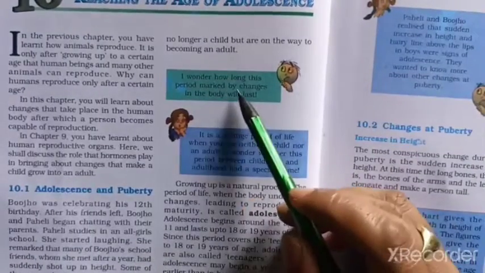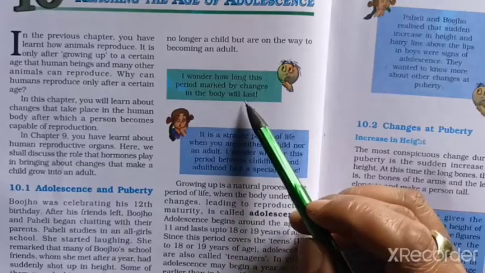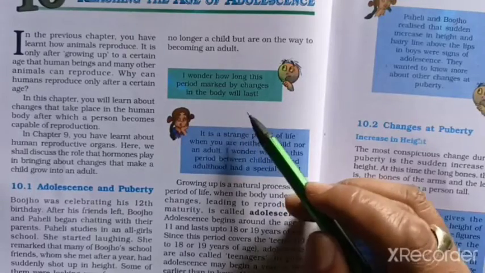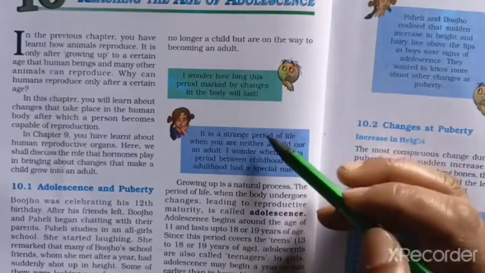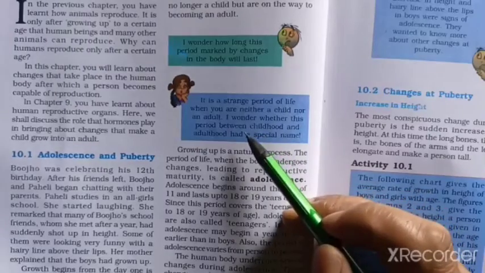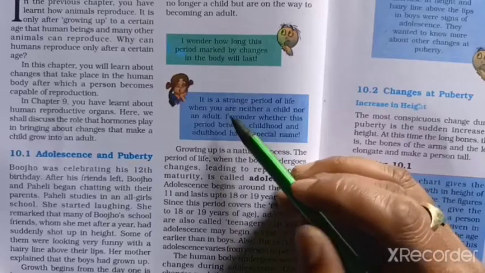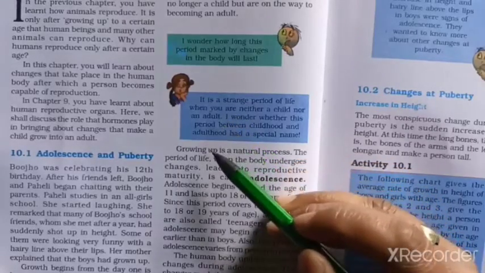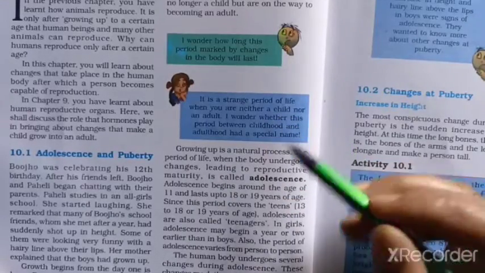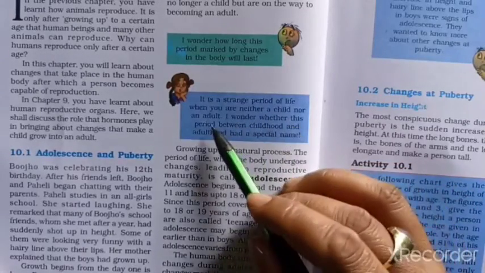Here I wonder how long this period marked by changes in the body will last. This is one of the questions. This type of changes will last for some period. So, it is a strange period of life. It shows the way to reach the adulthood stage. After some years, the boy or the girl will become an adult. So it is a strange period of life when you are neither a child nor an adult.